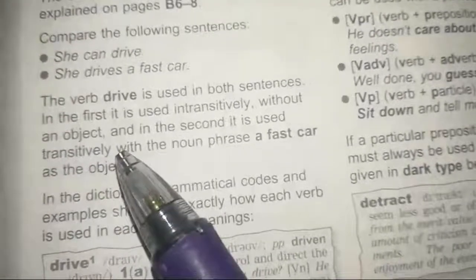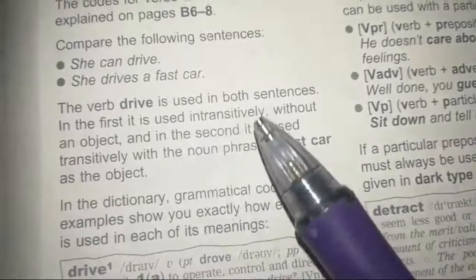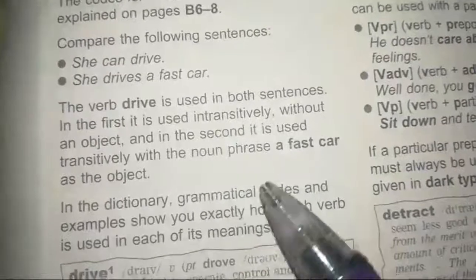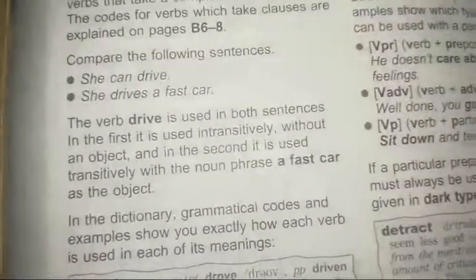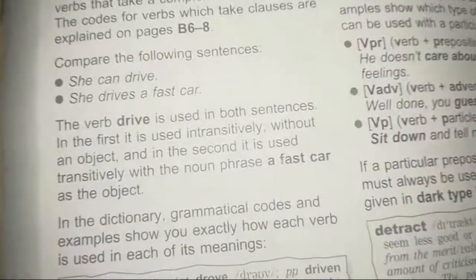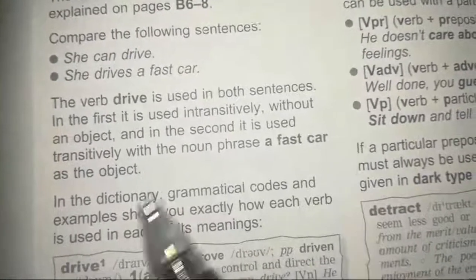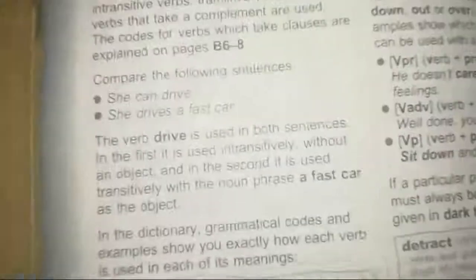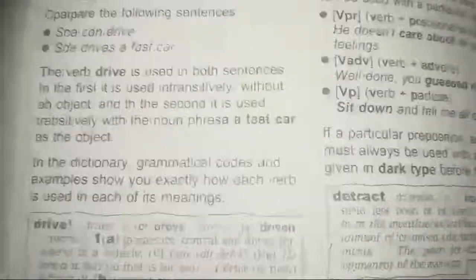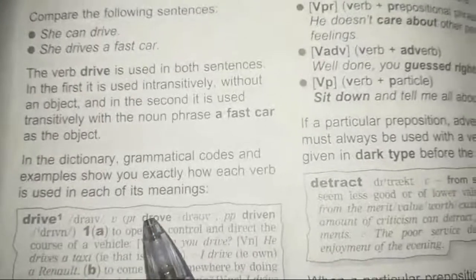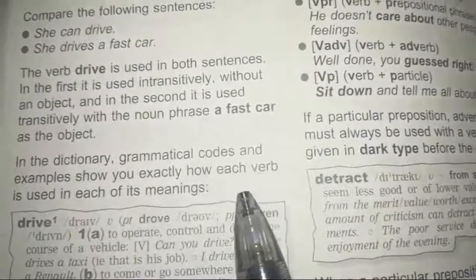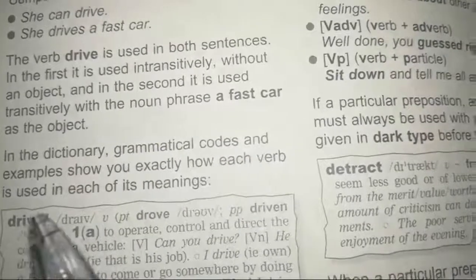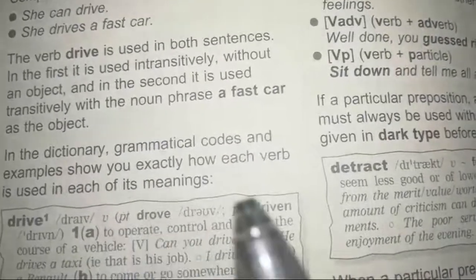In the first, it is used intransitively without an object, and in the second, it is used transitively with the noun phrase a fast car as the object. In the dictionary, grammar codes and examples show you exactly how each verb is used in each of its meanings.